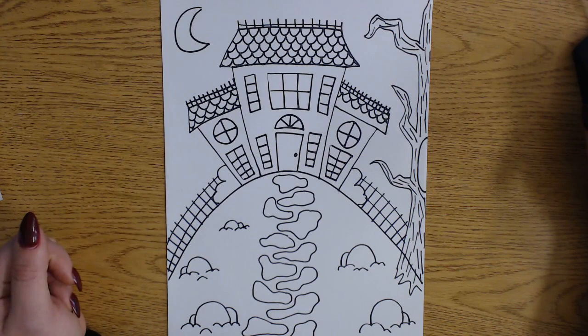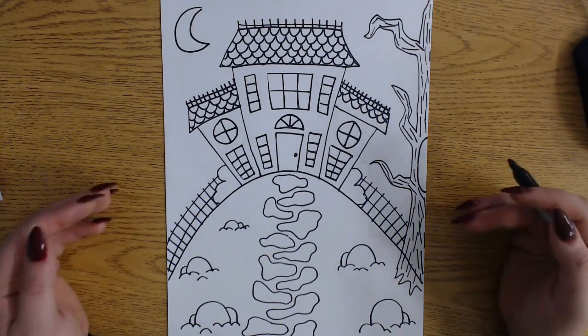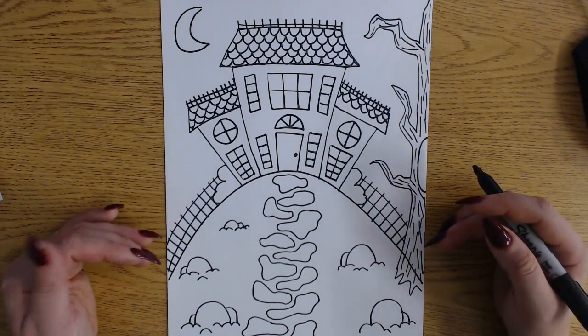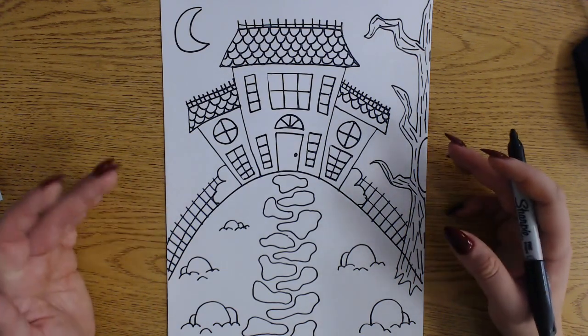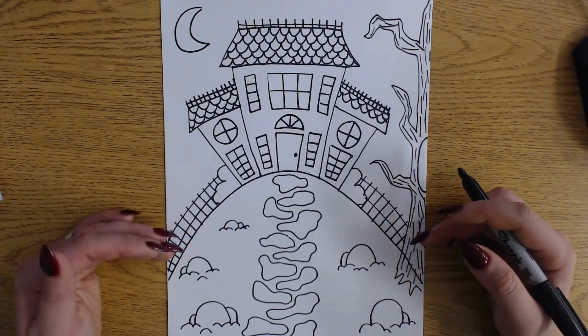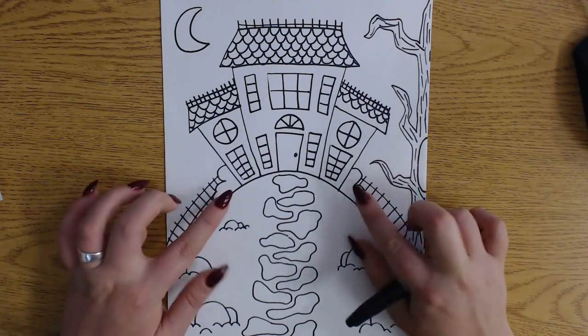All right, here is my picture completely finished. You'll notice I added lots of details to my house and I finished out the rest of my picture. I drew this big tree that's already lost all of its leaves. I drew a fence around to show where my house is and where like the backyard and the front yard is. I drew some bushes.